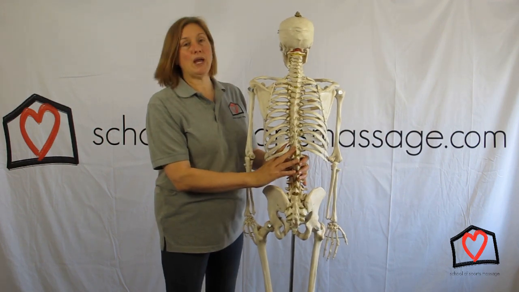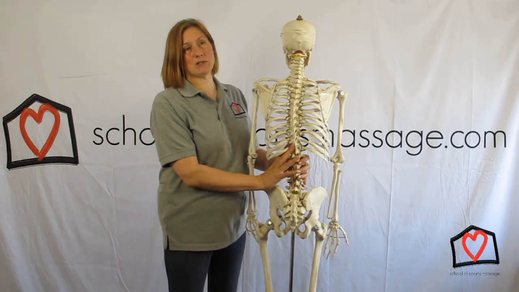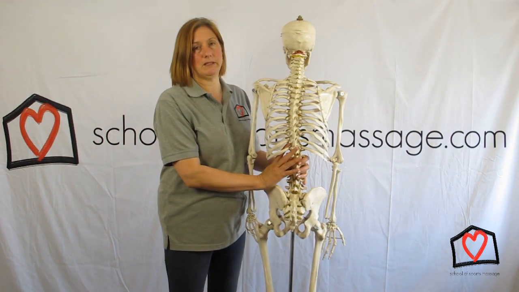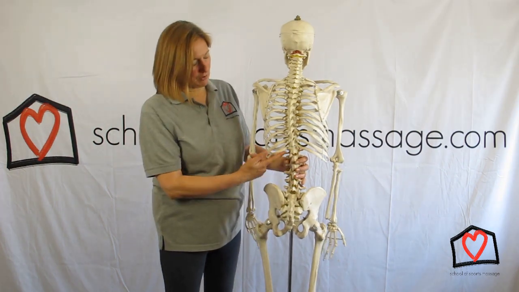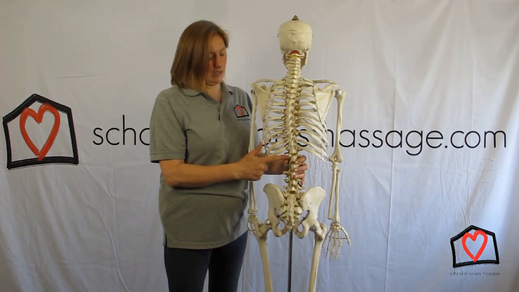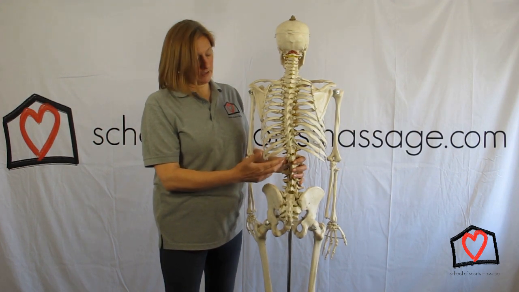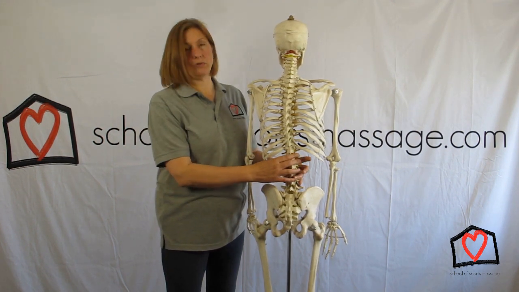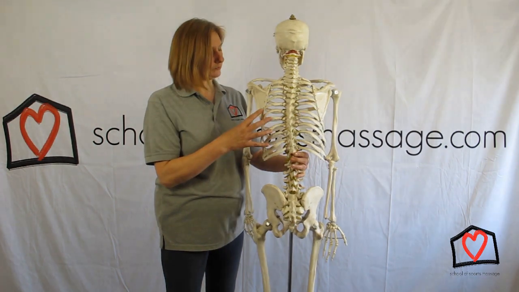You then also have your quadratus lumborum in the bottom here, and this is quite a problematic muscle at times. It's very hard to access because it's very deep, and you can get in here with patience towards its insertion point, and quite often I will find that very painful on people.